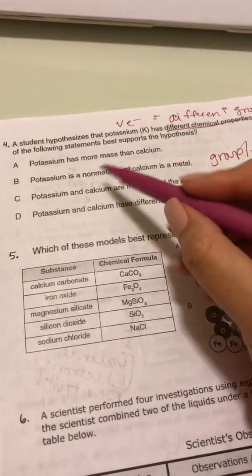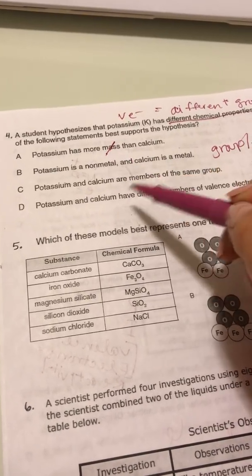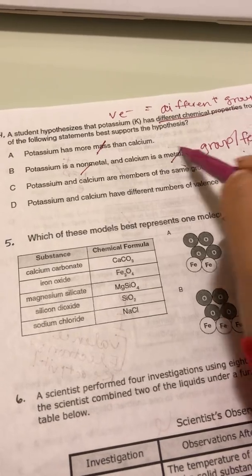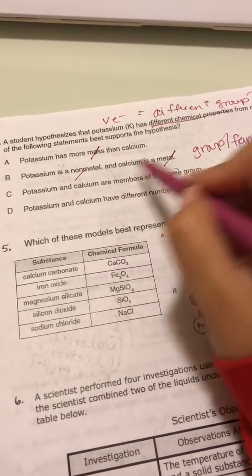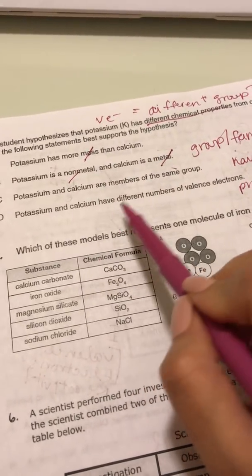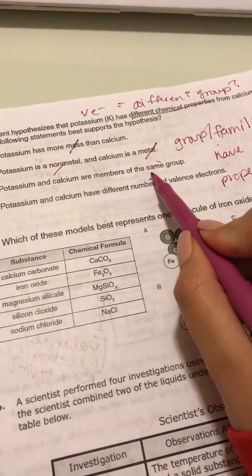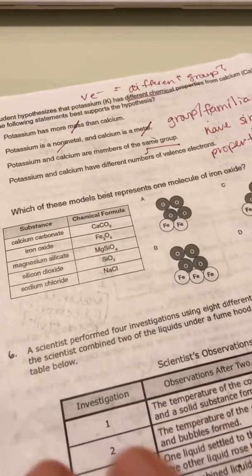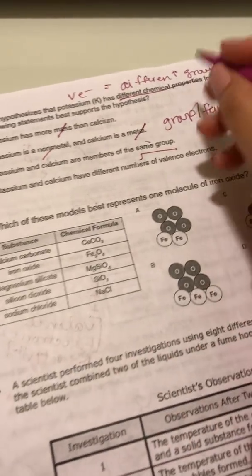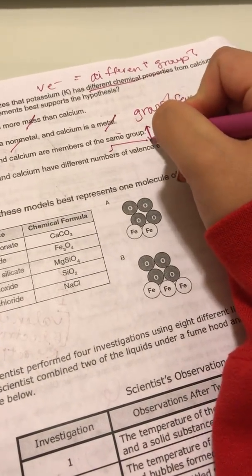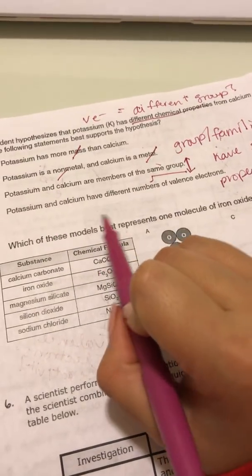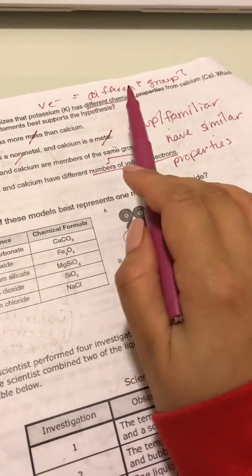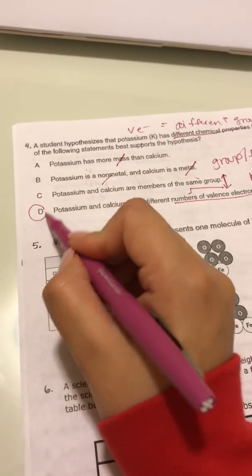Potassium has more mass, has nothing to do with it. So we should have eliminated mass, and we should have eliminated non-metal and metal. We should know they're both metals, they're both on that left side. Potassium and calcium are members of the same group. Now, if you looked at your periodic table, you would have seen that's not true because groups go up and down. Potassium and calcium have different numbers of valence electrons, which determines them to be in a different group.